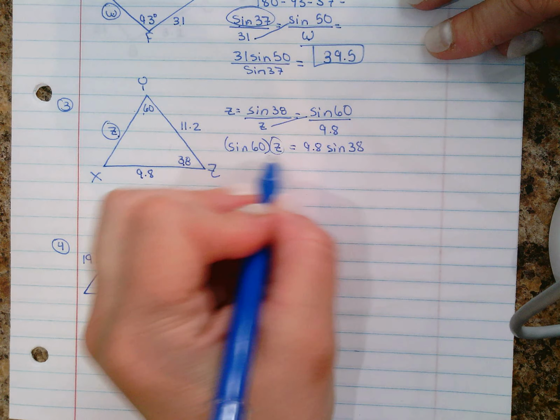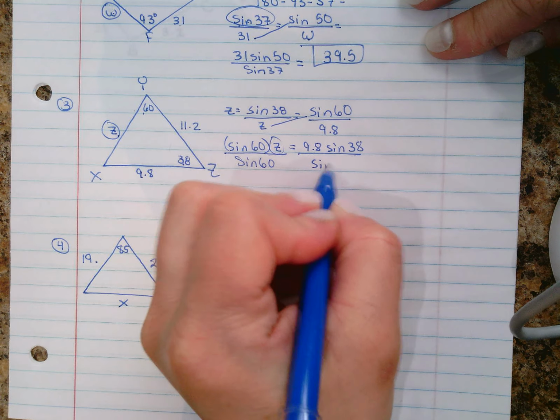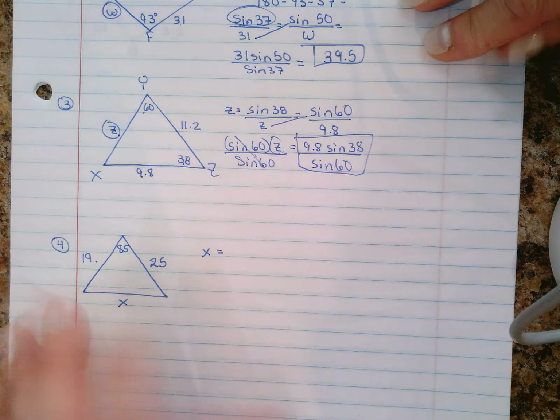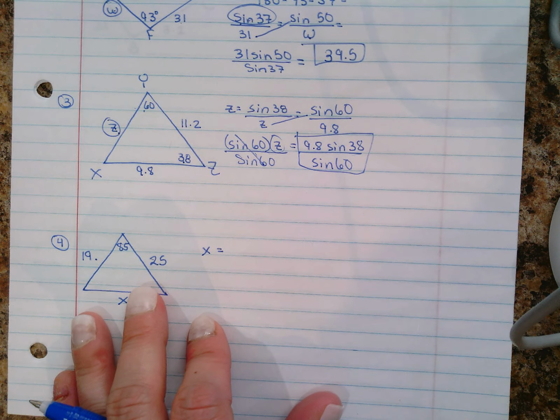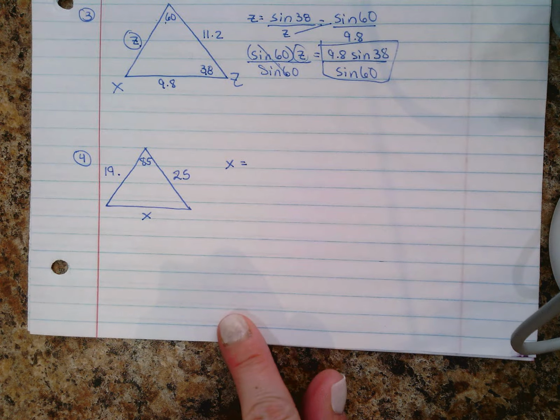But I got to get that Z by itself, so I'm going to divide everything by sine of 60. This question didn't actually want you to solve, it just wanted you to set it up. So my answer then is going to be 9.8 times sine of 38 divided by sine of 60. Okay, let's go on ahead and look at your next problem.